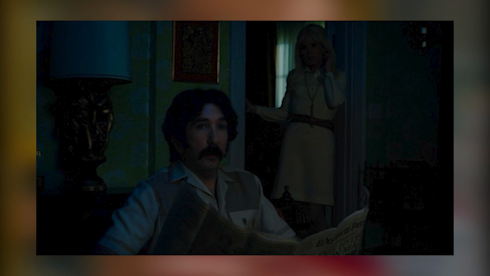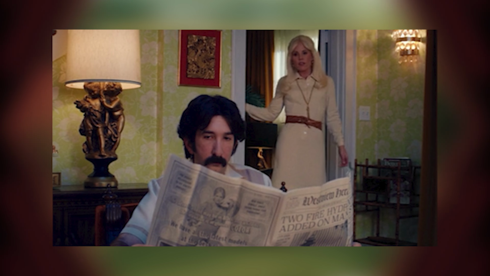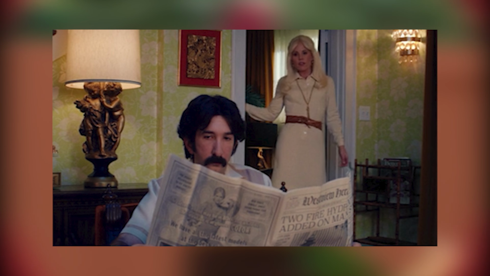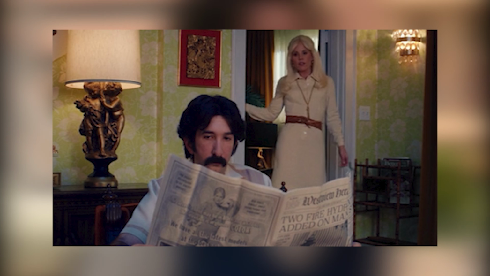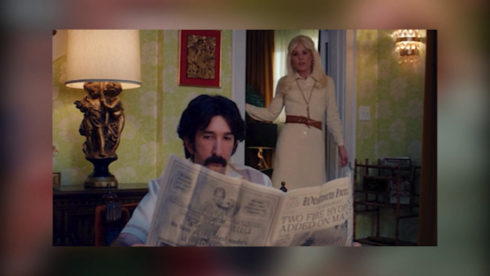However, let's look at his newspaper as we see 2 fire hydrants added on Main Street. Typical small town journalism, except it's folded to look like 2 fire hydra added. A Hydra reference. But it also could be a reference to the 2 kids added as well.